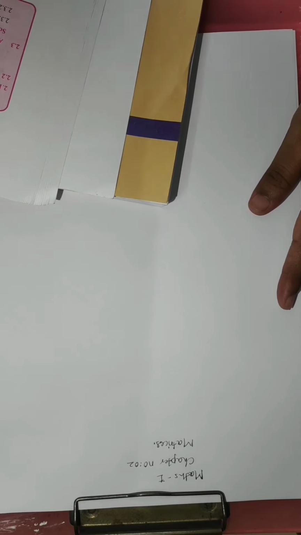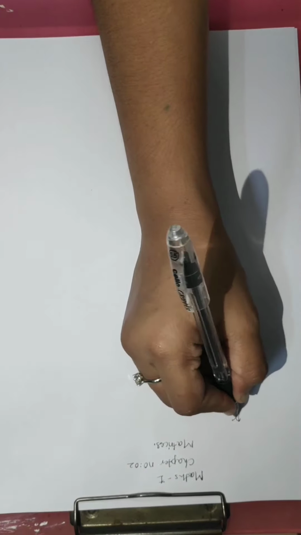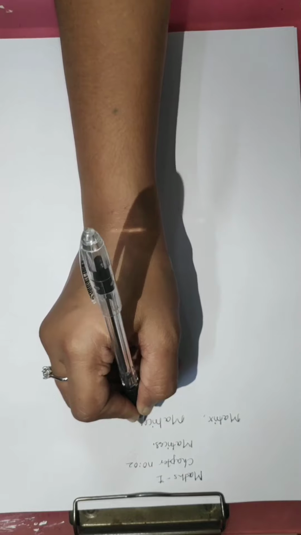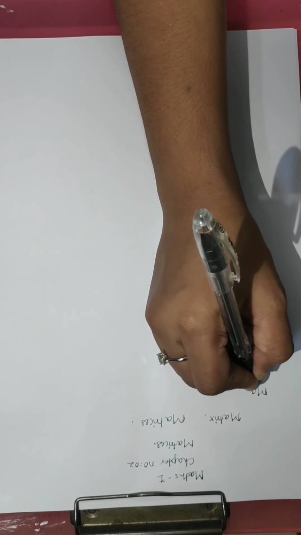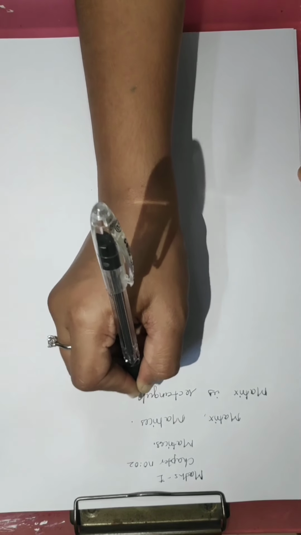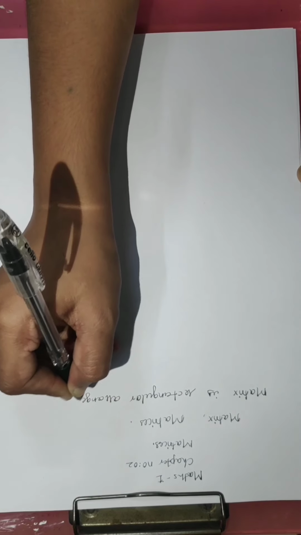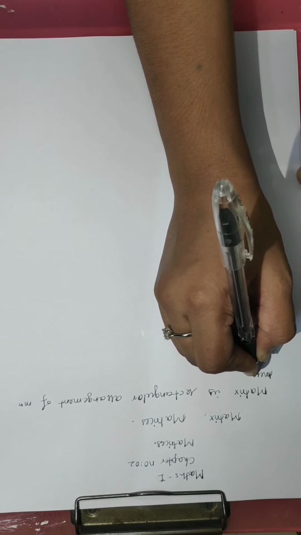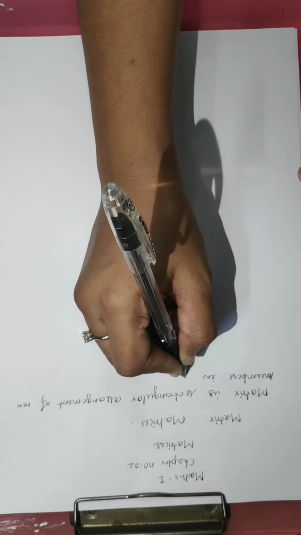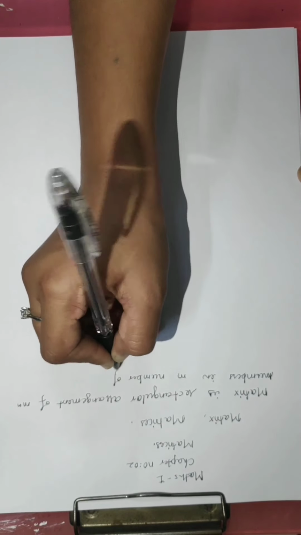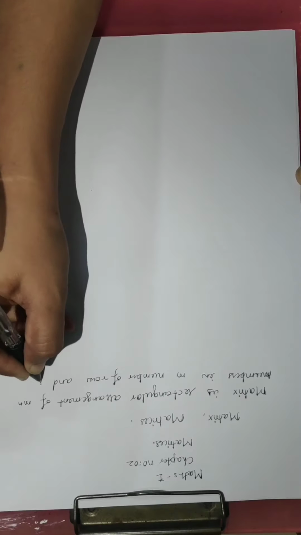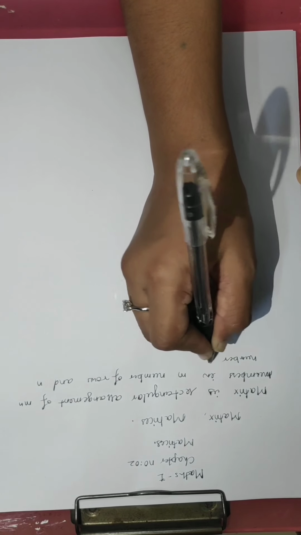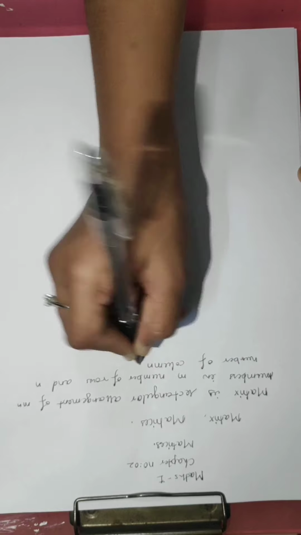So what is matrices or matrix? We say matrix in singular form and matrices in plural form. So now what is matrix? Matrix is a rectangular arrangement of mn numbers in m number of rows and n number of columns. This definition of matrix you had studied in 11th standard.